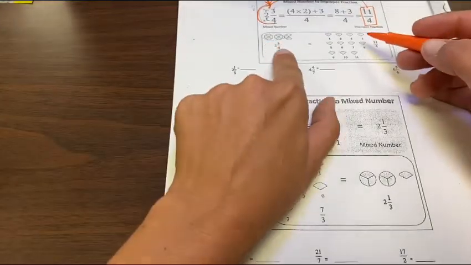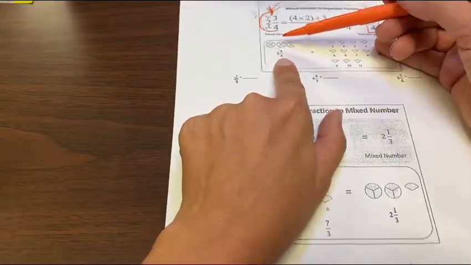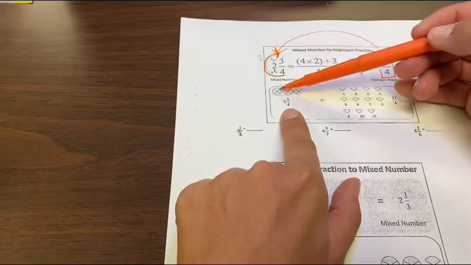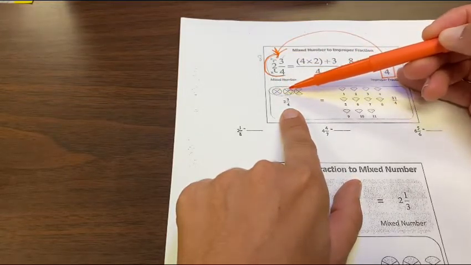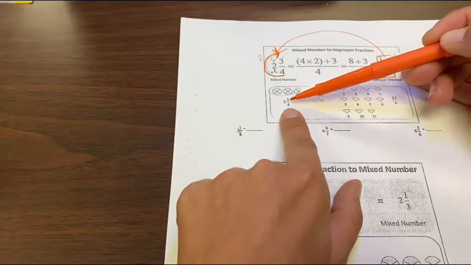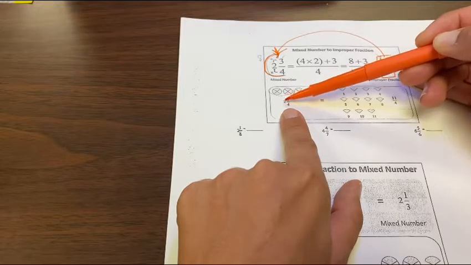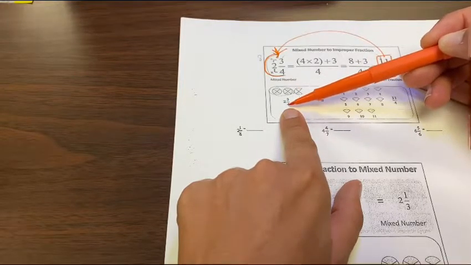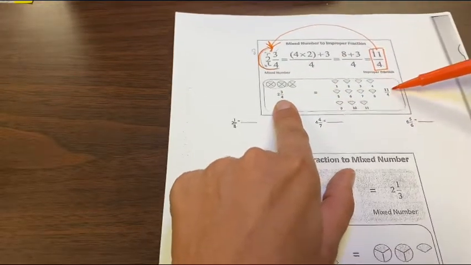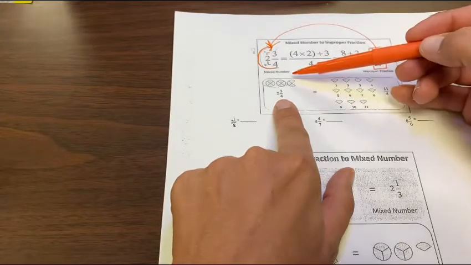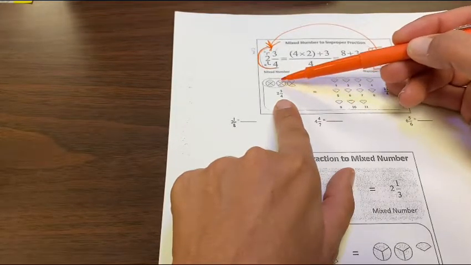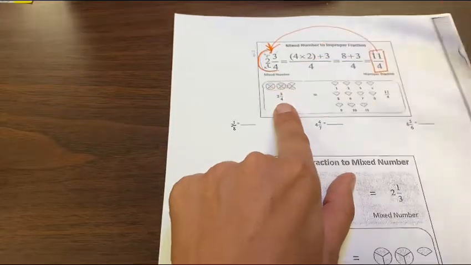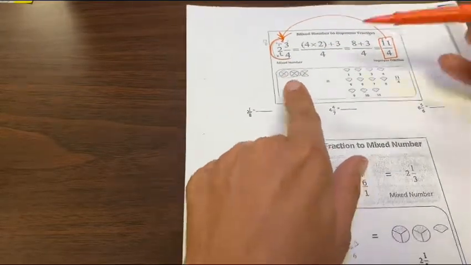So let's look at this example. They give you pictures so you can look at it. So you have 2 3/4, so you have 2 whole pizzas, and then 3 out of 4 pieces, and they're all cut into fourths. So 2 3/4, if you do your popcorn, becomes 11/4. So you have 11 separate pieces. 1, 2, 3, 4, 5, 6, 7, 8, 9, 10, 11. That's where your 11 comes from.